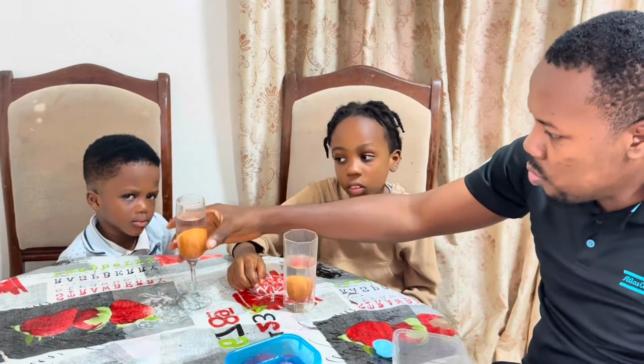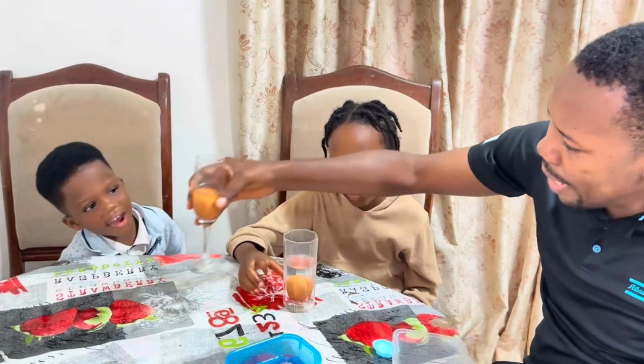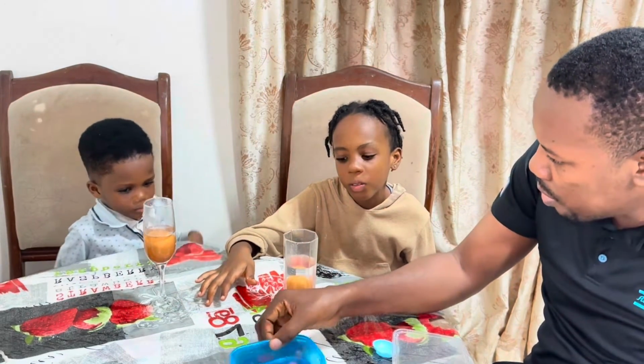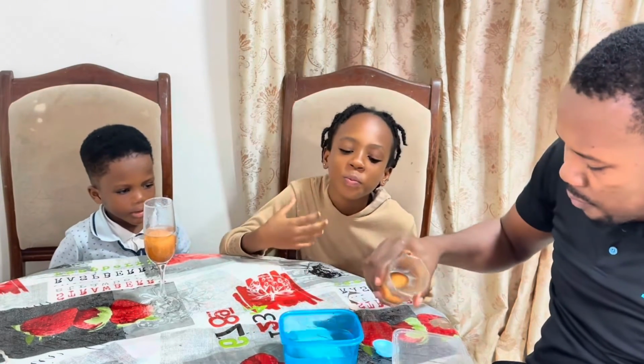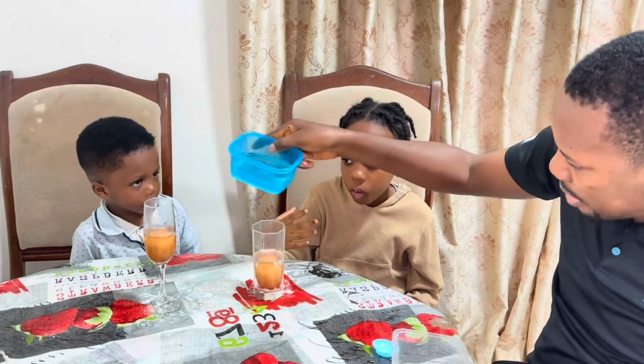Now, do you know what you're going to do? No. You're going to add salt water, a small amount, until it what? It floats again. It's floating. Let's see. Let me add some to this one.